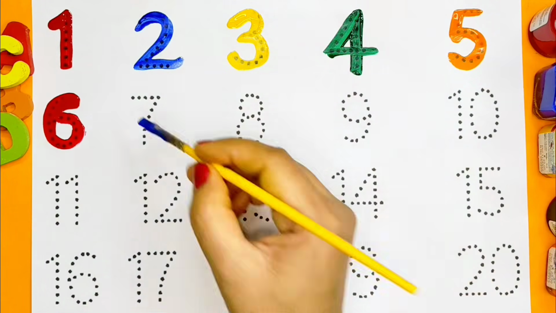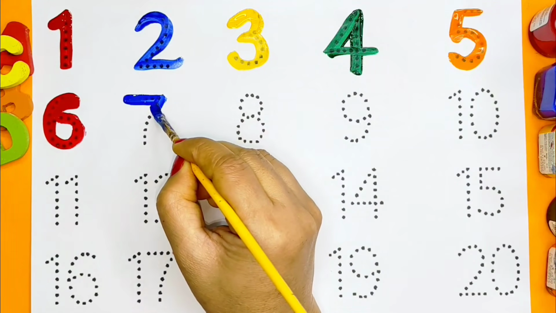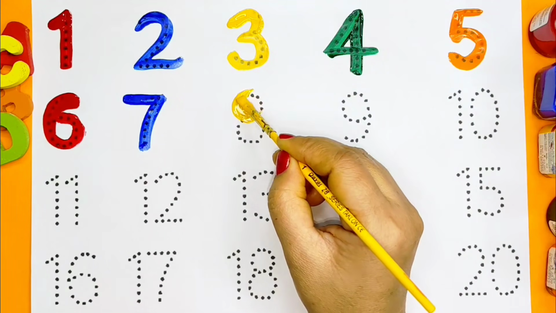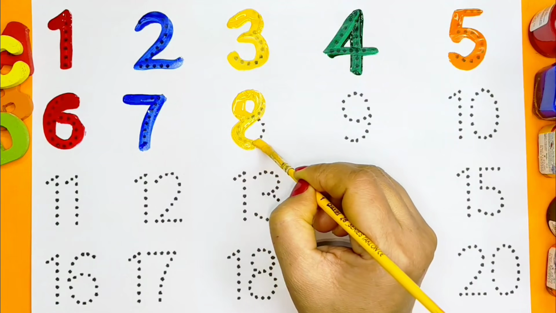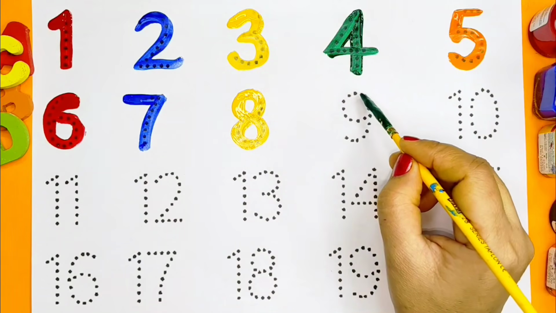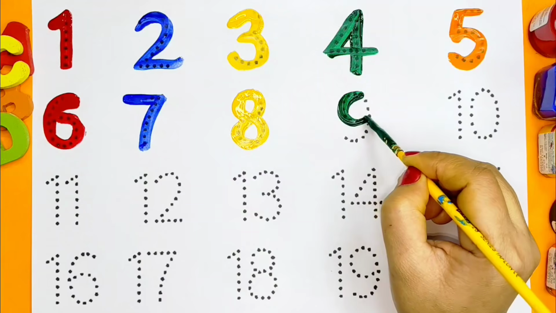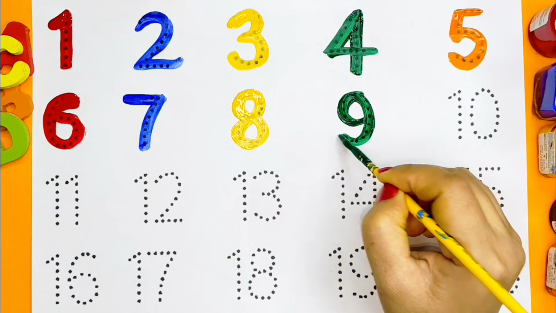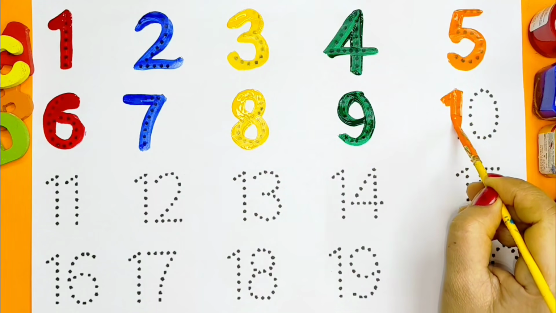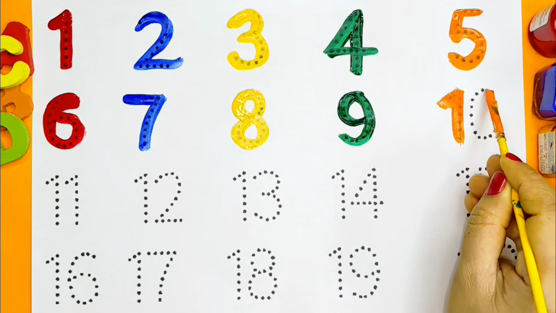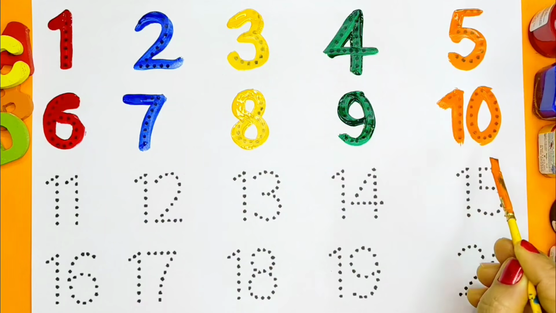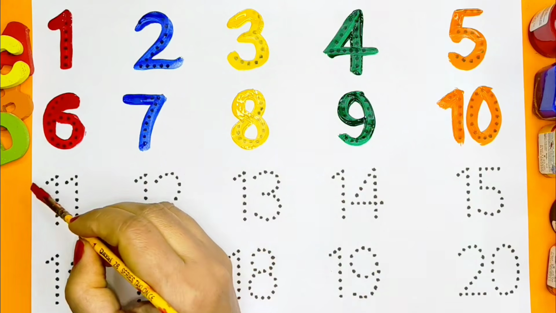6. Blue color. 7. Yellow color. 8. Dark green color. 9. Orange color. 10. Red color.